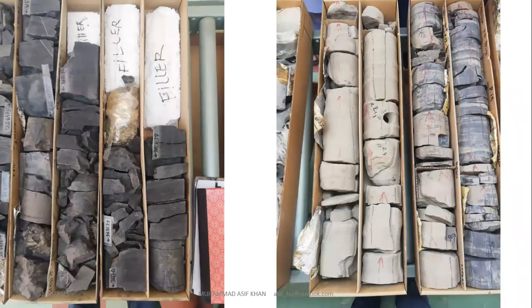Okay, the left hand side picture is a Sui or Sembar shale. I took these pictures last time I was working at the HDIP lab. So these are from the Sembar formations. Look at this. This is a carbonaceous shale, and we are just talking about the unconventional potential of this shale. This is a Sembar shale. You can see the boxes.